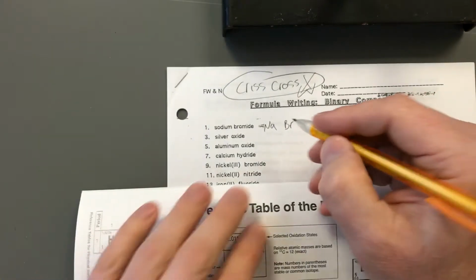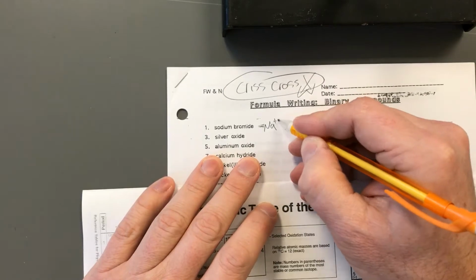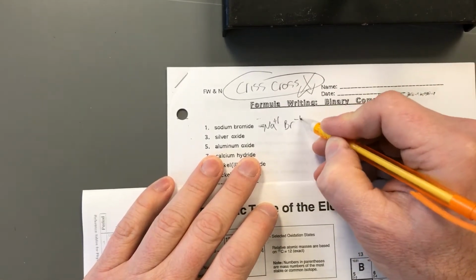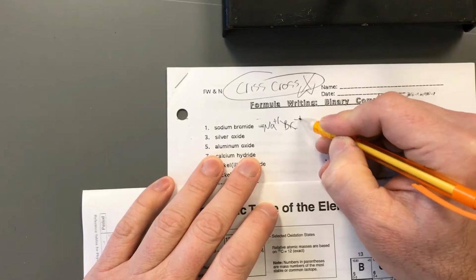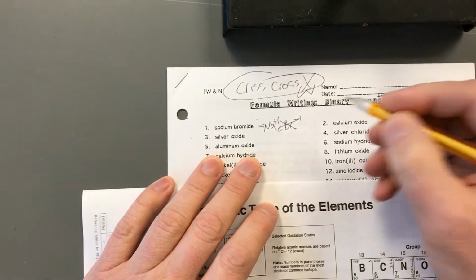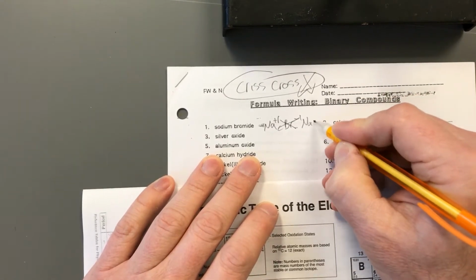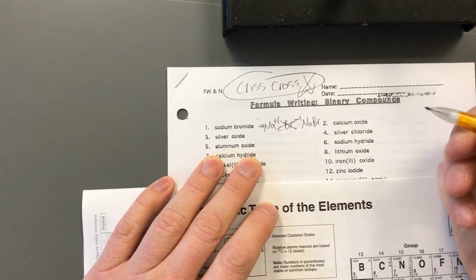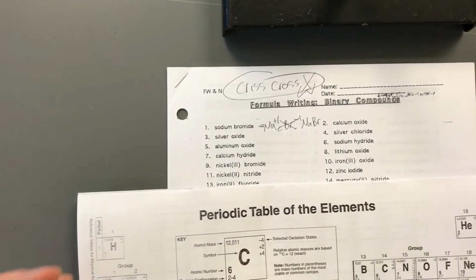So if I know sodium is a +1 and I know bromine is a -1, when I cross those numbers, nothing really happens. That's pretty straightforward. We get NaBr as my final product. I don't have anything there that really makes a difference.